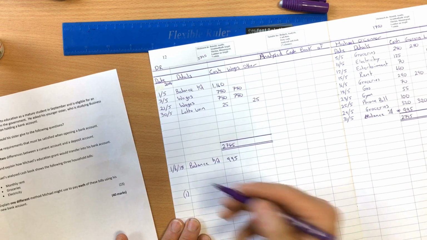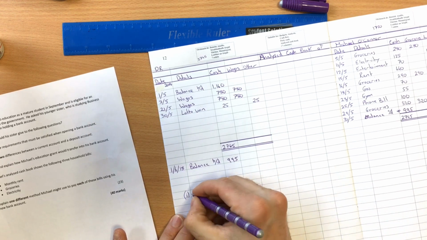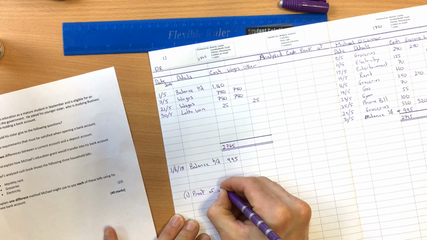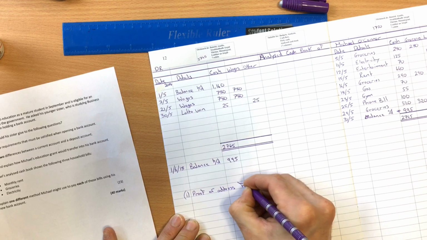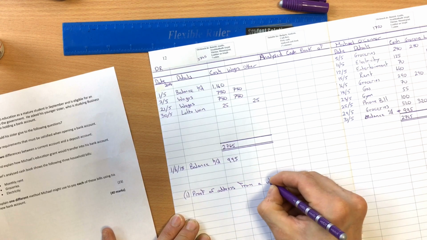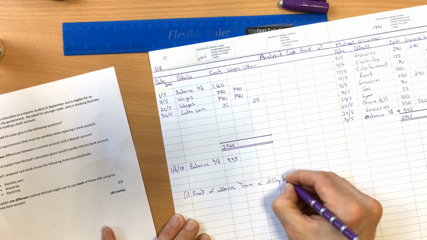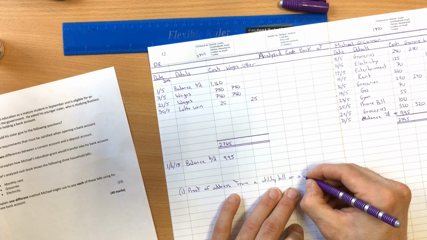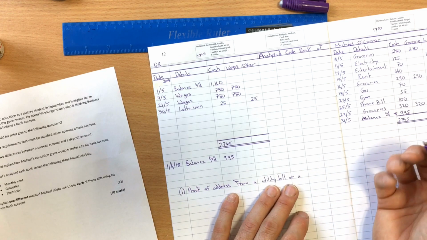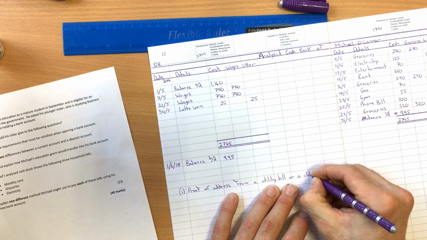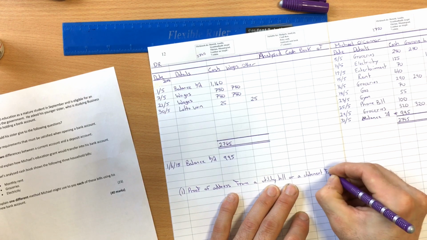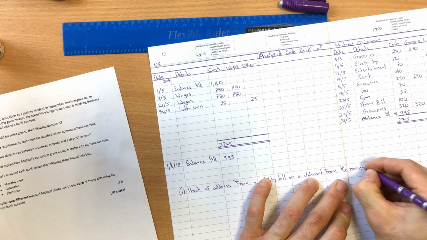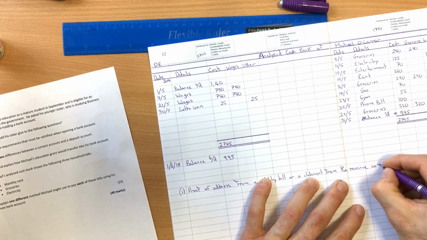Okay, so the first requirement you must have is that you must have proof of address from a utility bill or, I suppose, any statement from the Revenue Commissioner.